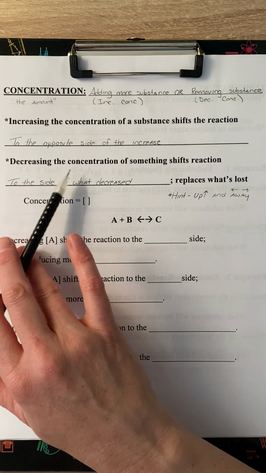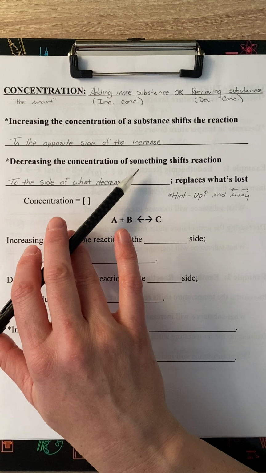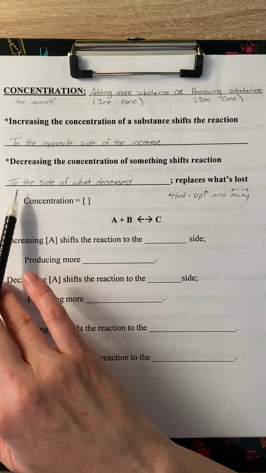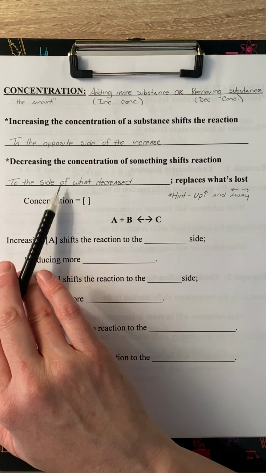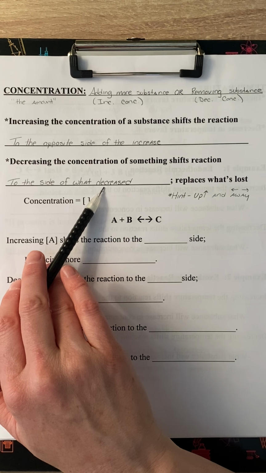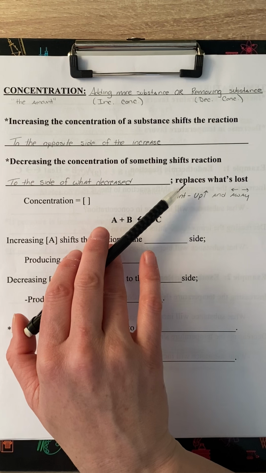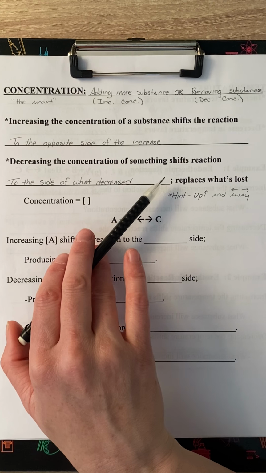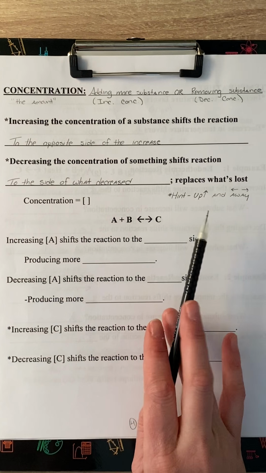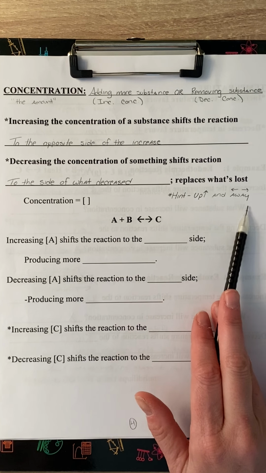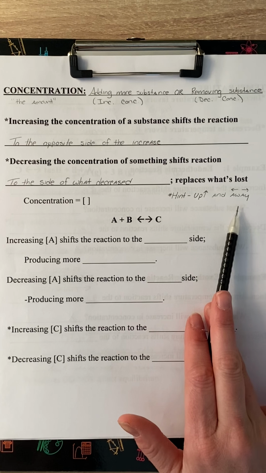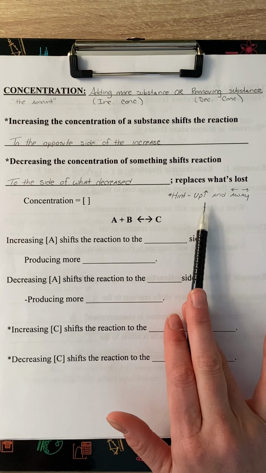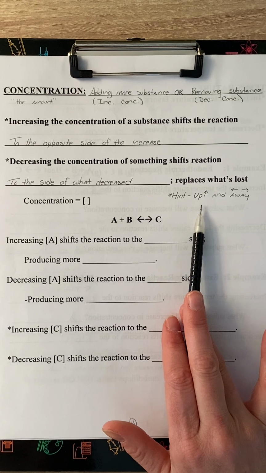Then if I decrease the concentration of something, if I take something away, the reaction is going to shift to that side of what we took away, of what we decreased, because it wants to replace what was taken away or what was lost. So I put this little hint over here, up and away. We're going to come back to this in a little bit, but you might want to jot that down now. Up and away.